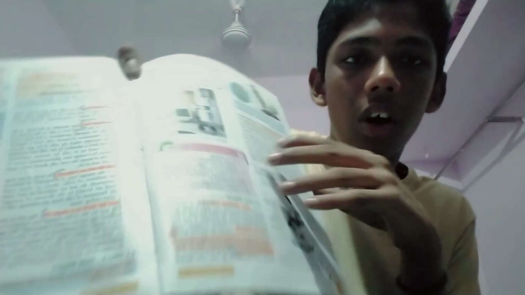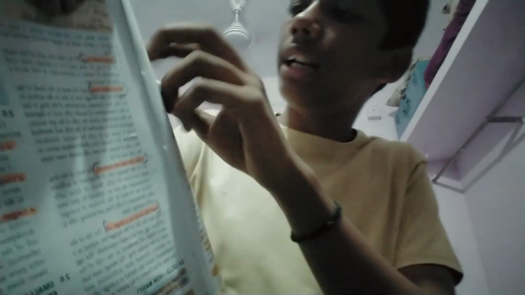This and all is not important. Here, the electron microscope, over 2 lakh times, this and all are not important here. Till here, the 2 lakh times, you can see, right? This one I have marked. Till here it is important, that's all. This and all is not necessary to read. And next comes the cell theory.